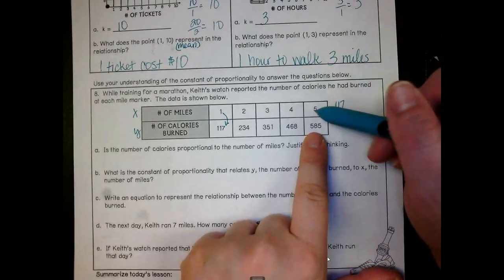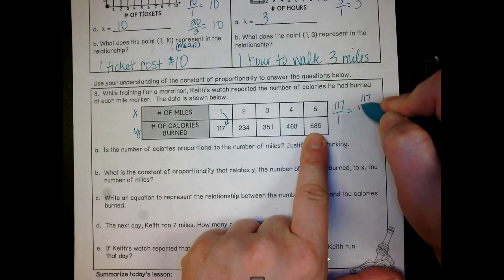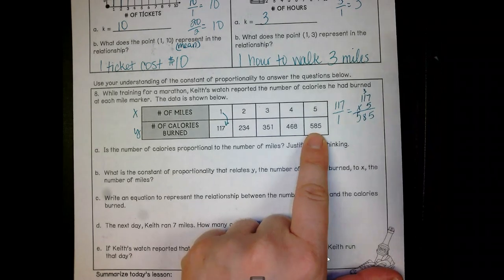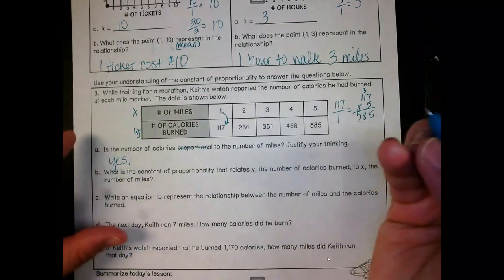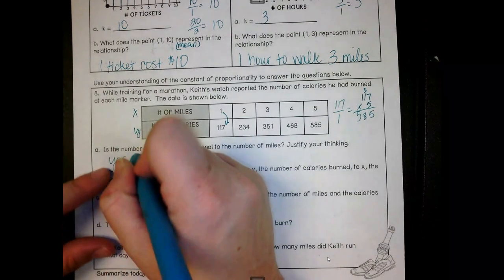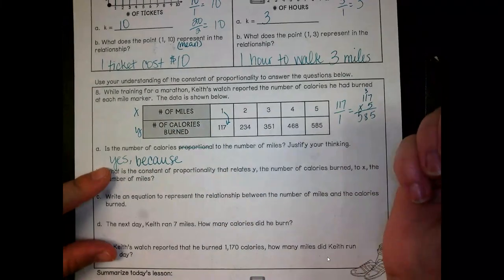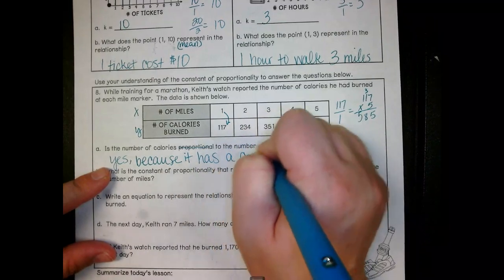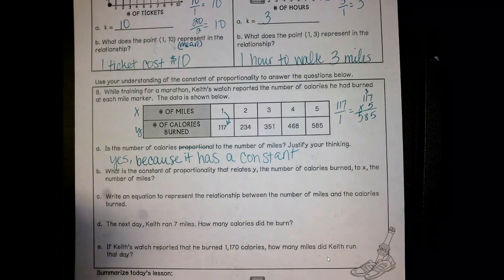So I need to figure out, though, did that work every single time? Okay, I'm going to go to the last one. So 117 times 5. Yes. Okay, did it work? Yes. So is it proportional? Yes. Well, you can say because it has a constant. Because the next question's asking, what is the constant of proportionality?